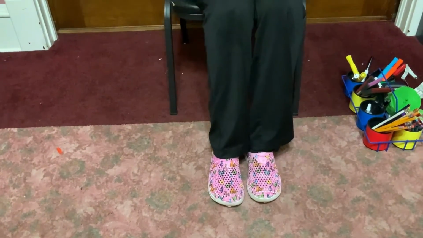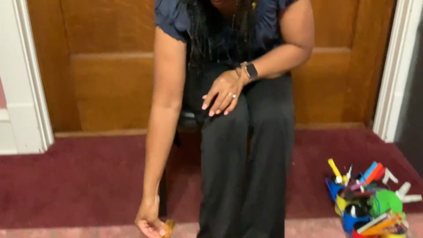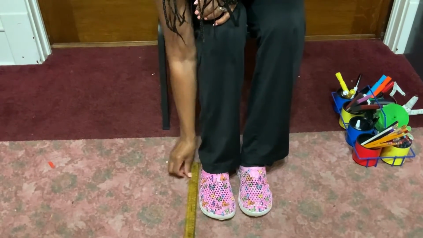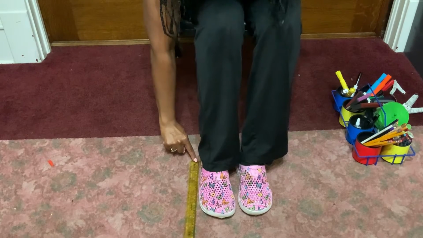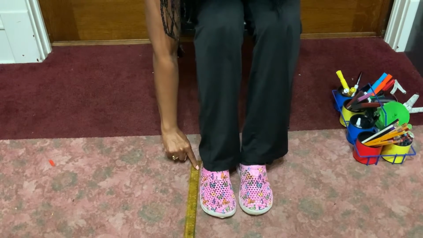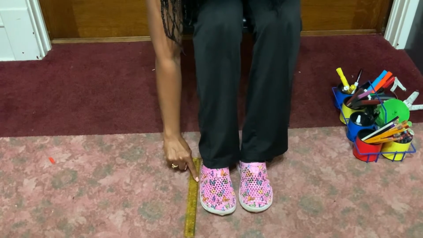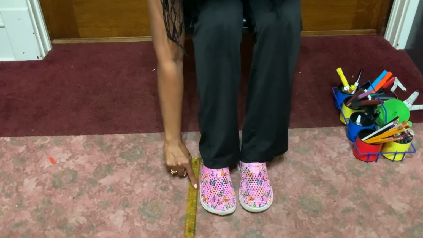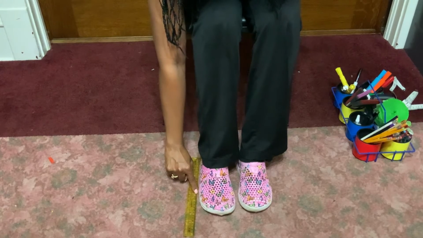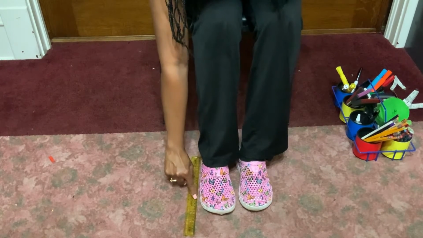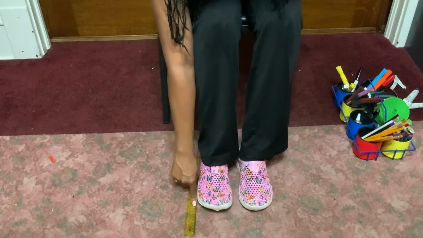I will start at number 1 and count all the way down. 1, 2, 3, 4, 5, 6, 7, 8, 9, 10, 11, 12, 13, 14, 15, 16, 17, 18, 19, and 20. Miss Vetta's feet stops at number 20. Miss Vetta has big feet.